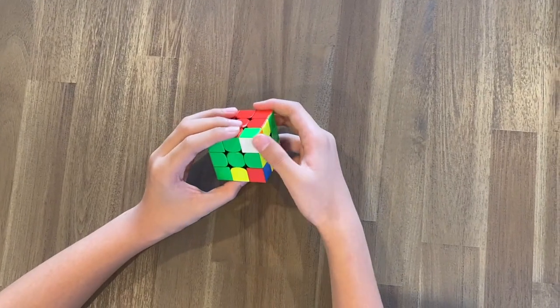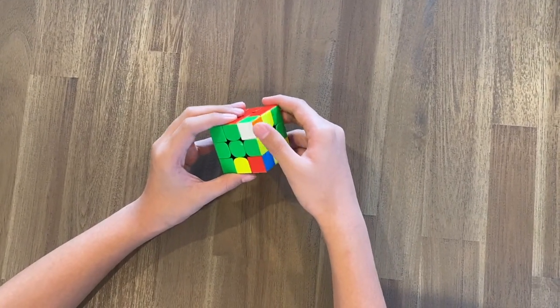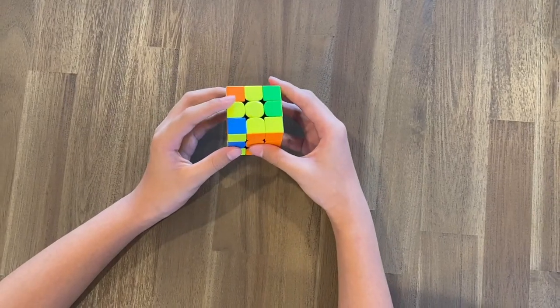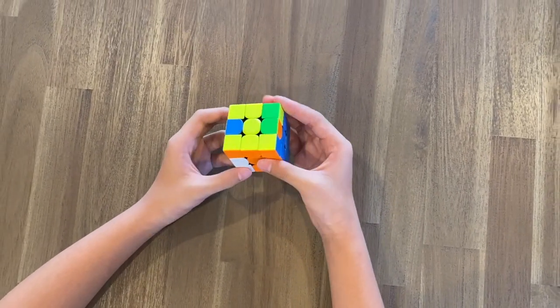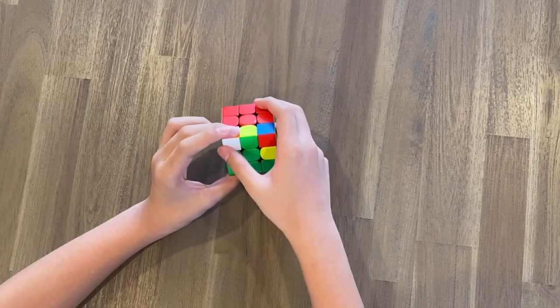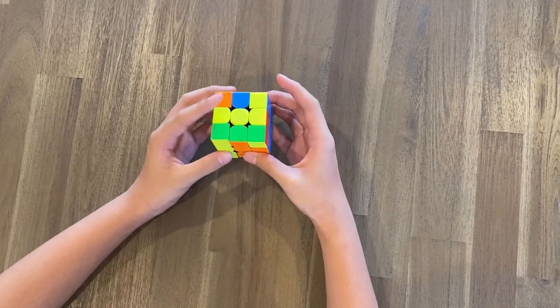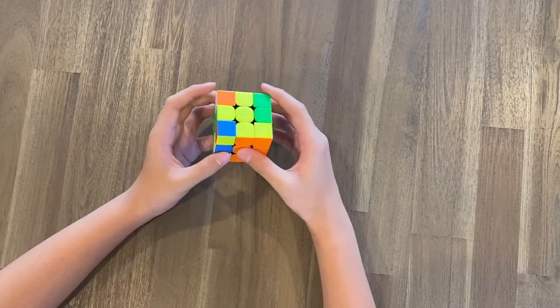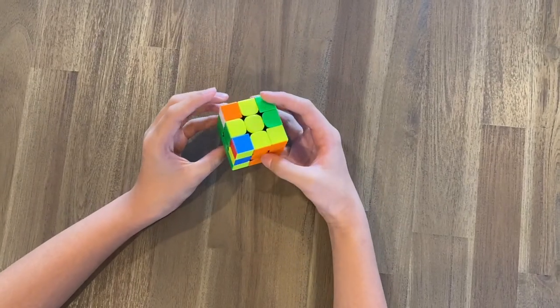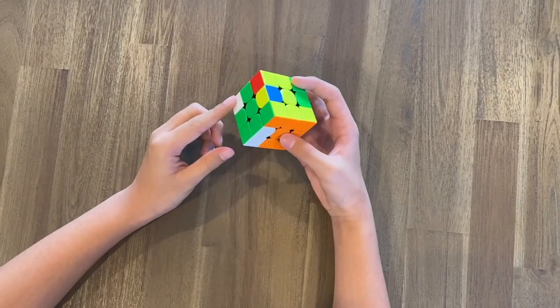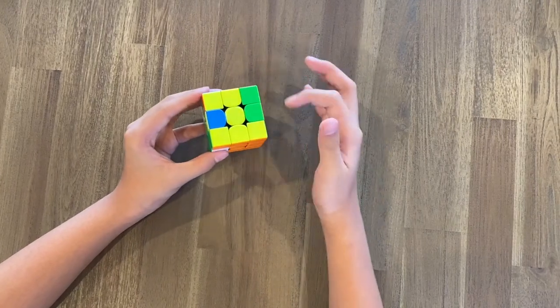And so what we want to do here is hide the corner. That means we want to move the corner to a place where, if we adjust the U layer, the corner is not going to get affected. So we want to hide the corner by using this empty slot. We move it up so the corner is hidden and we have a free layer to work with.